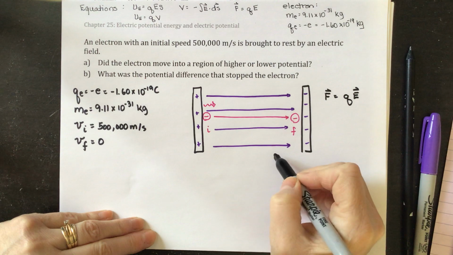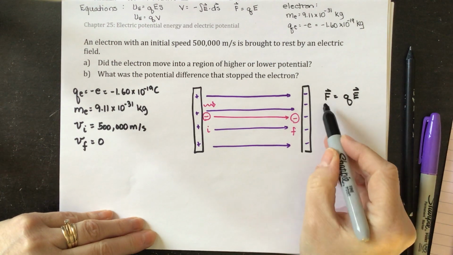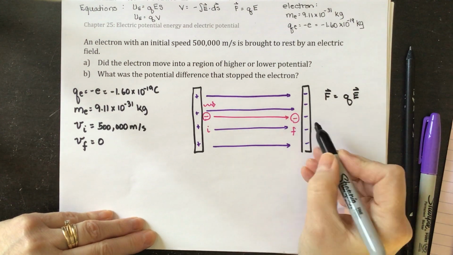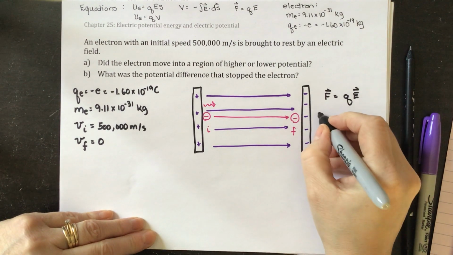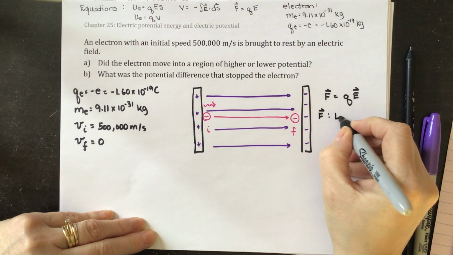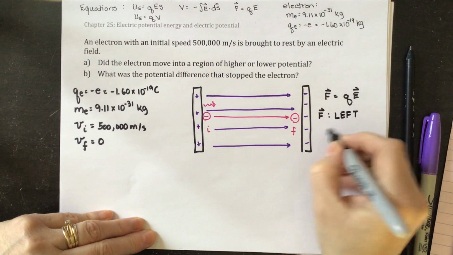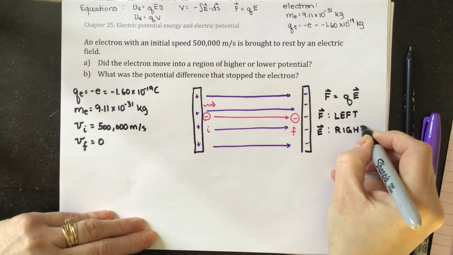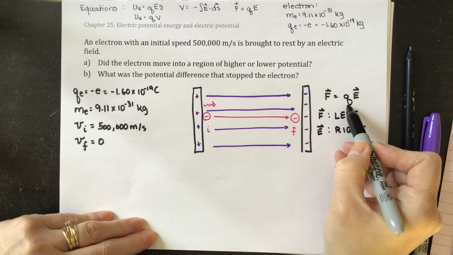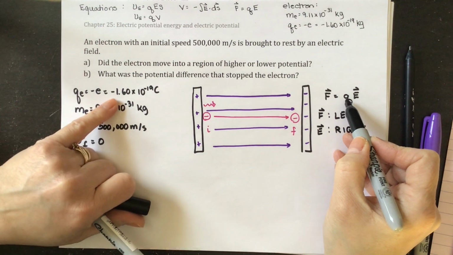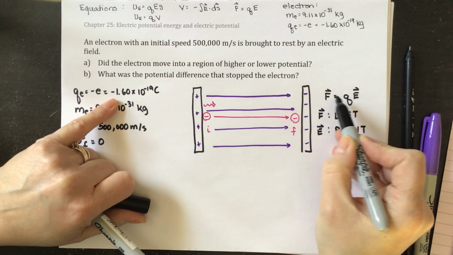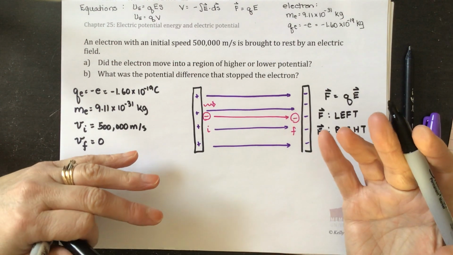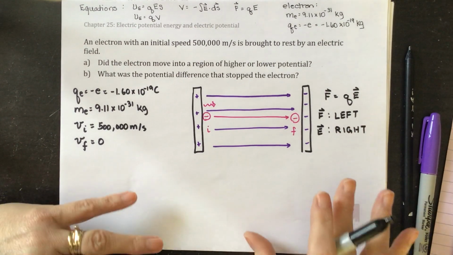Let's just make sure we understand what's going on here. We know that our electron is slowing down. The electric field is to the right and the force is to the left. So the direction of F is to the left. The direction of E is to the right. And this makes sense in terms of our equation because the charge of our electron is negative. If there's a negative here, it means F and E have opposite directions. Okay, I know that's a recap of electric force and field, but it never hurts.